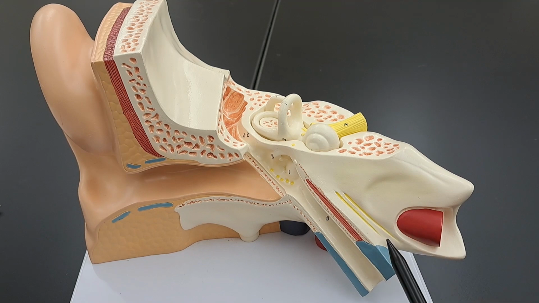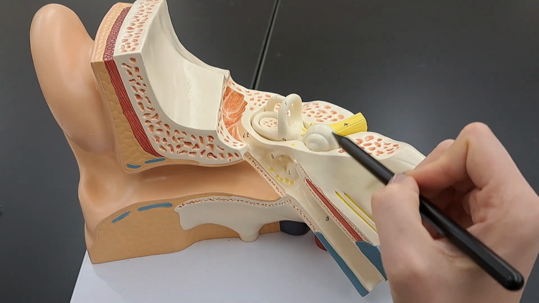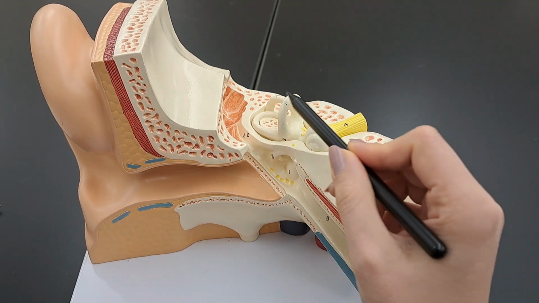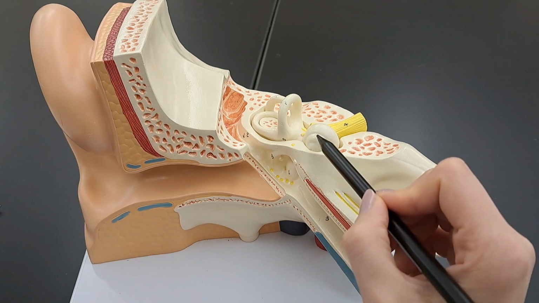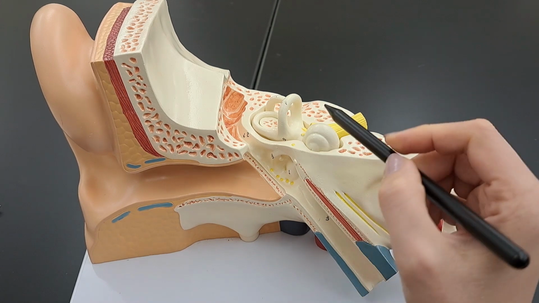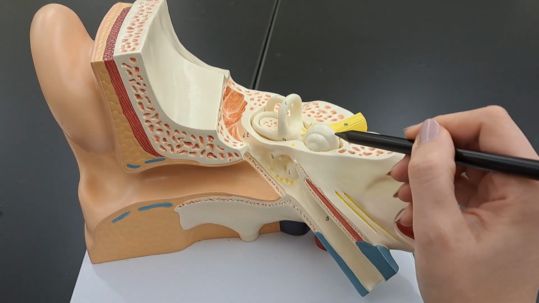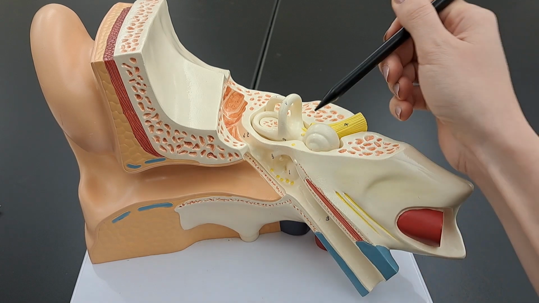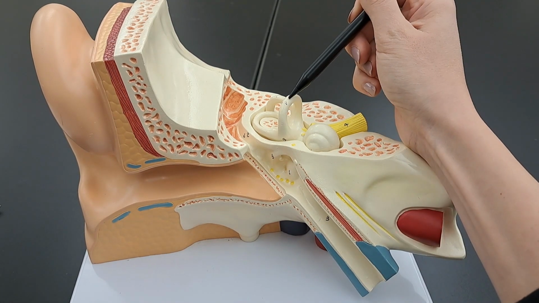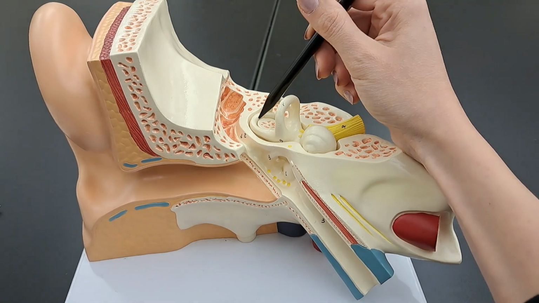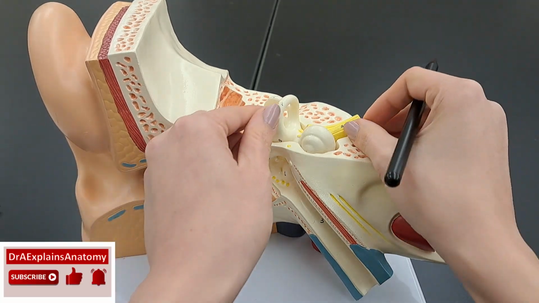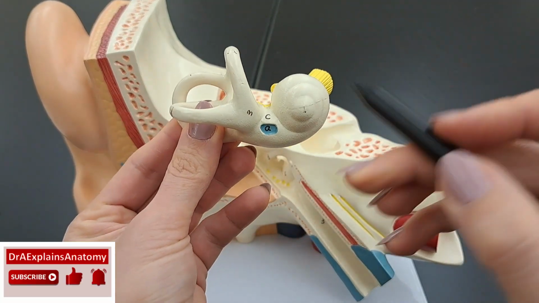Here we have an artery. This is a vein. Now moving to the internal ear, this entire structure is called the labyrinth. The labyrinth has two windows on it and is made of three parts. The first part is the cochlea right here. The middle part is the vestibule, and we have three semicircular canals. The cochlea looks like a snail shell right here.